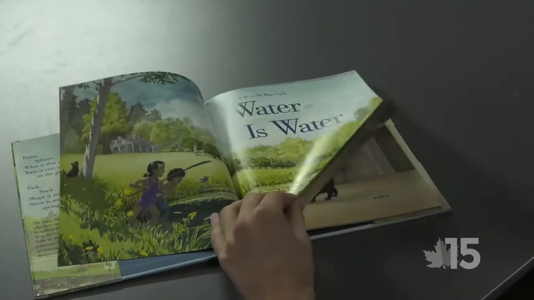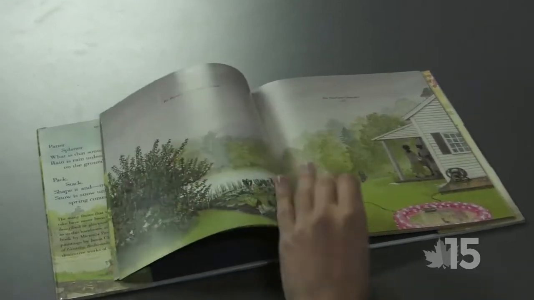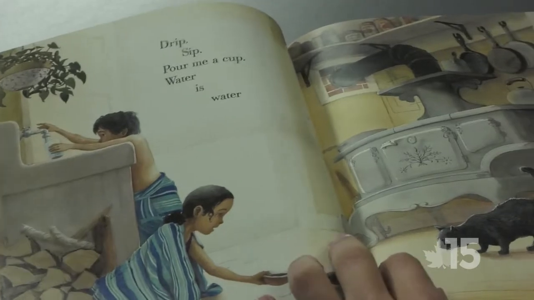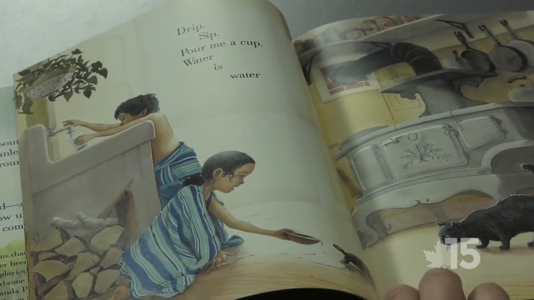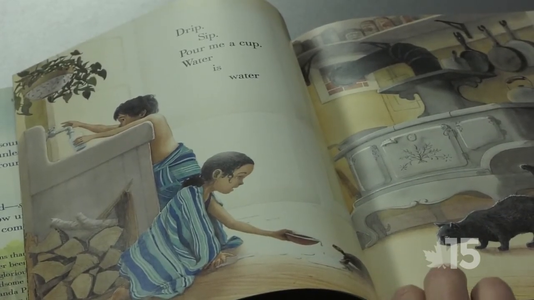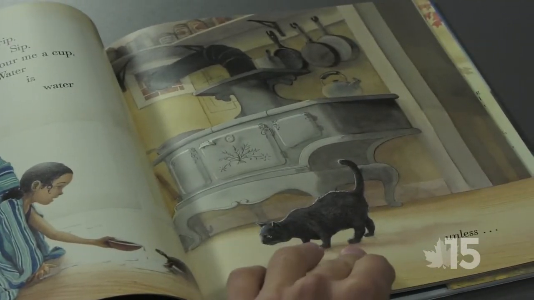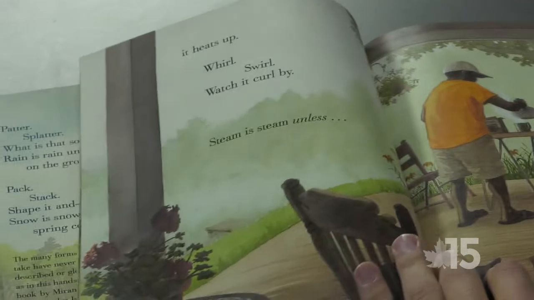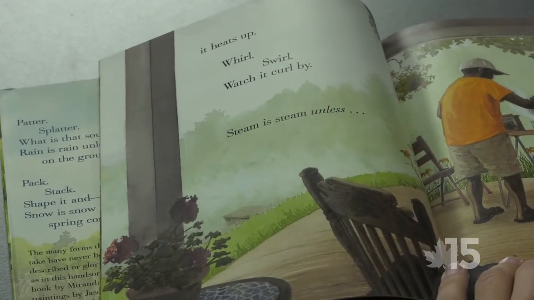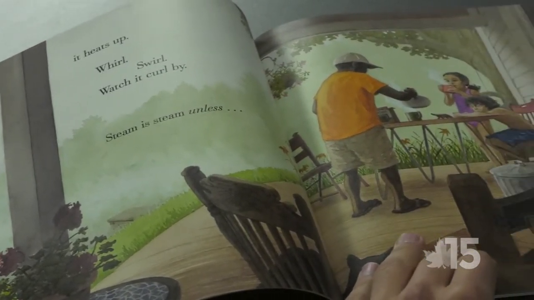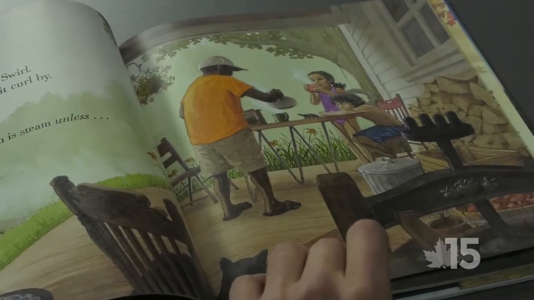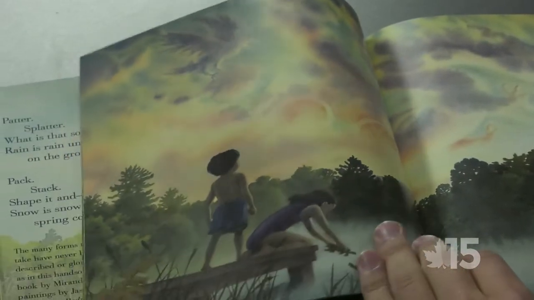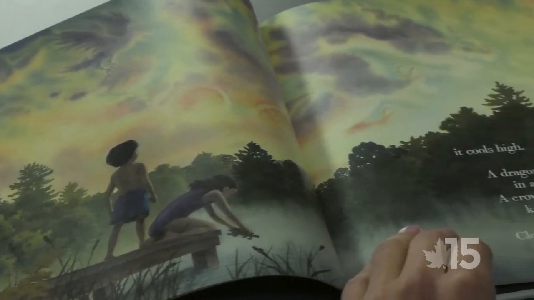Water is water. Drip, sip, pour me a cup. Water is water. Unless it heats up. Whirl, swirl, watch it curl by. Steam is steam, unless it cools high. A dragon in a wagon? A crow kneading dough?